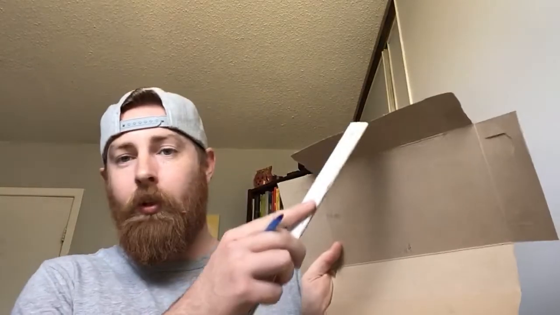I'm going to do the top now, okay? So I get 6 centimeters. Double check that, it seems a little big. 5.5 centimeters.